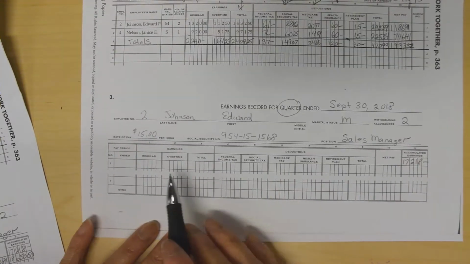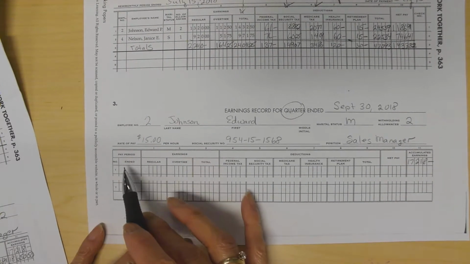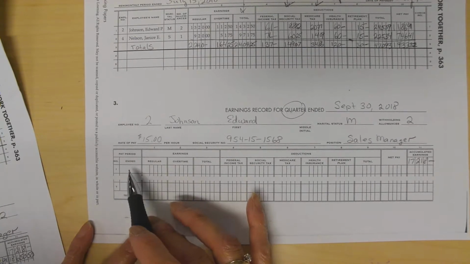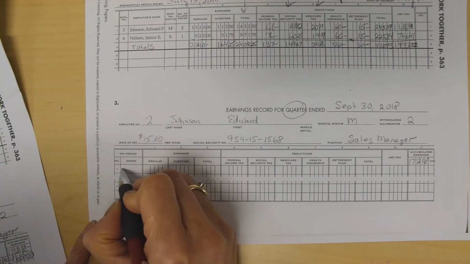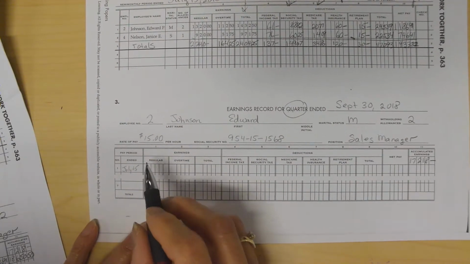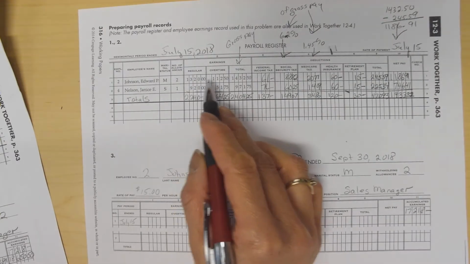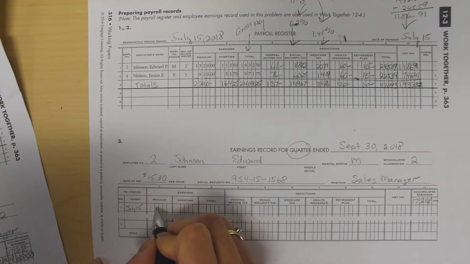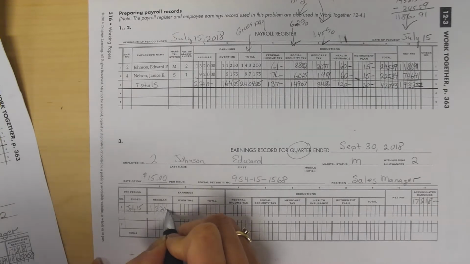So now it's payday again. What we're going to do right here is we're just copying the information. So it's ended July 15. And all we're doing is copying the information we have on the individual payroll register. We're just copying the same information.